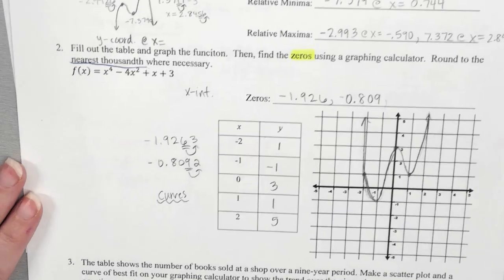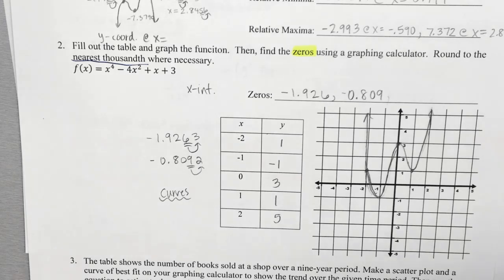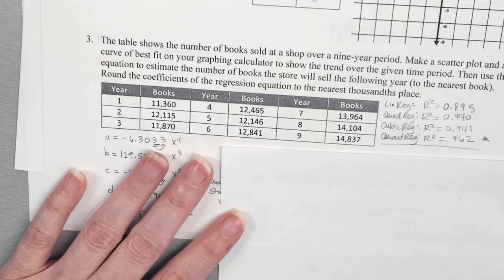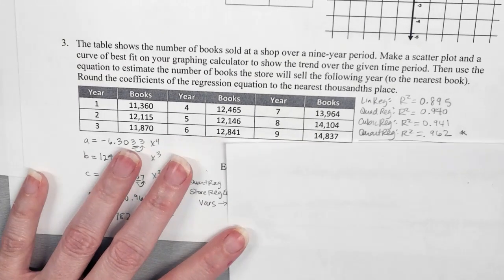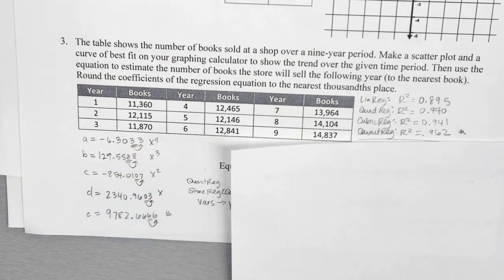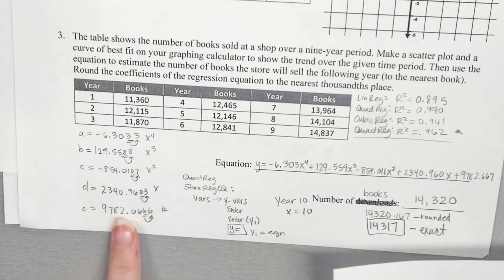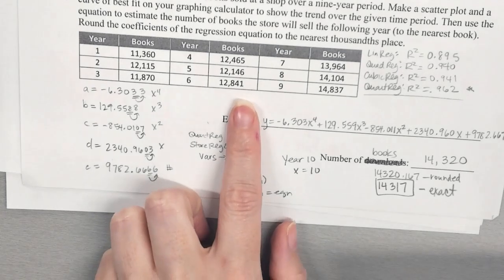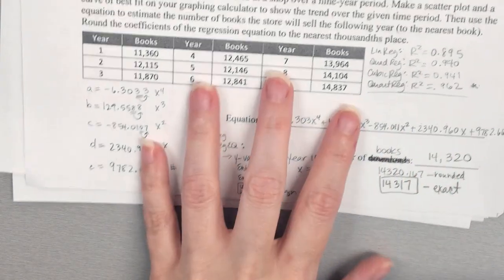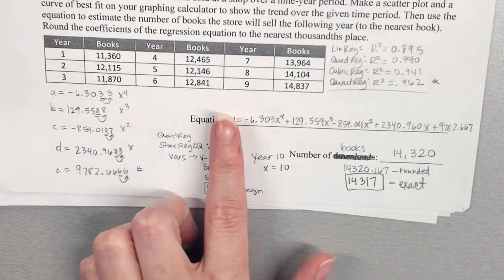All right, and then we're going to check our equation. Okay, so for these, we want to make sure we can see our r squared values. You're always looking for which r squared value is closest to what? 1. So whichever one is closest to 1, so it was quart reg. You don't have to write this out. I was just showing you how we rounded all of these in case you were off on any of them.